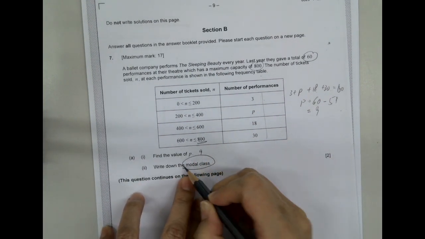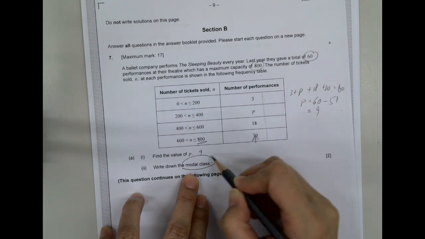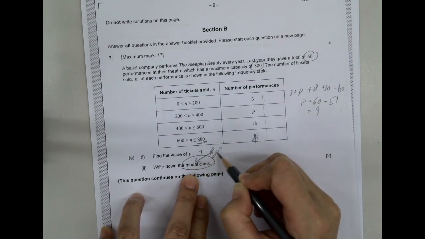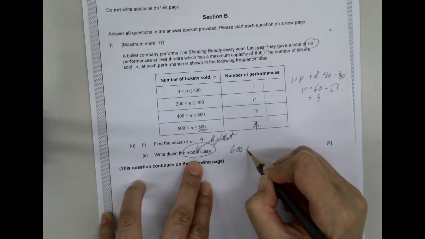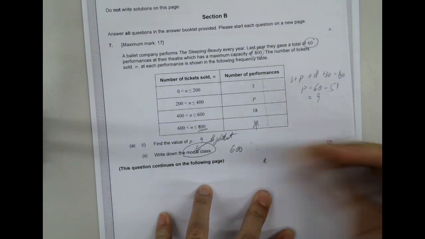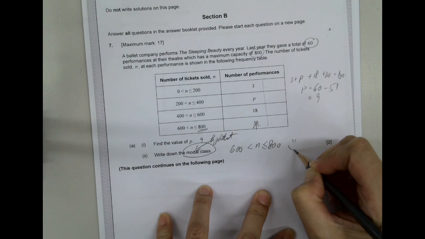The modal class is the class with the highest frequency. So this is the highest, the highest frequency, which is 30. So it is the modal class. All right, so this is 2 marks.